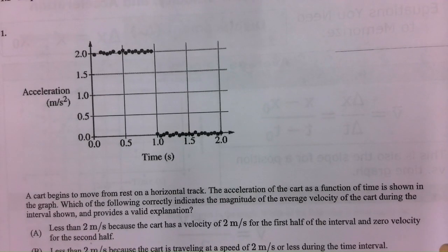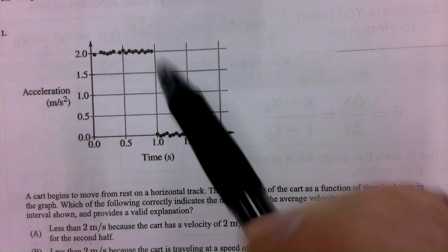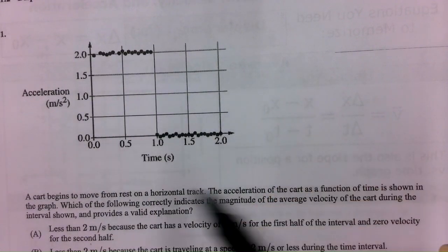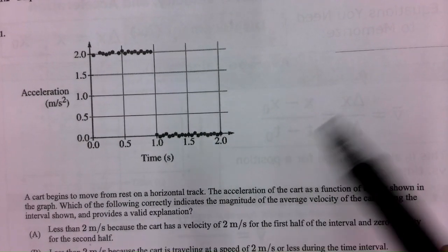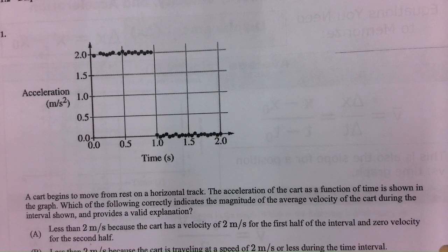Problem 1 from this quiz takes a look at an acceleration versus time graph. This is not a graph we've done in any of our labs, but it's the next level up. We did position versus time and then velocity versus time, and we have acceleration versus time. Before I interpret this graph, I'm just going to go through this word problem here and figure out what we're actually trying to solve for.